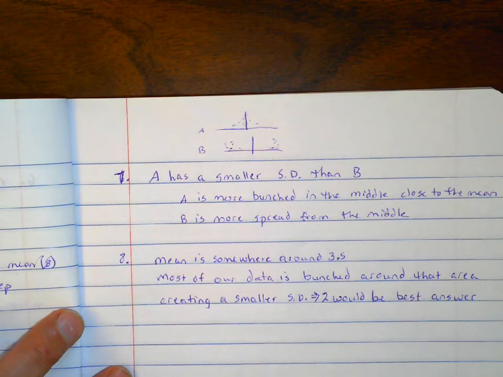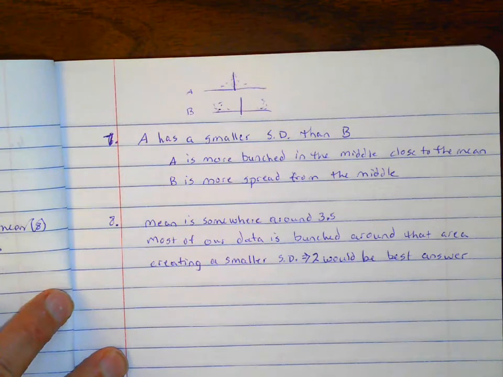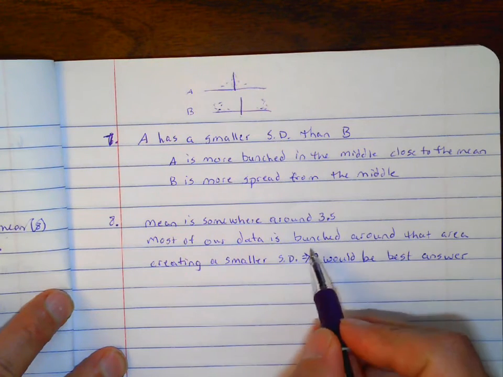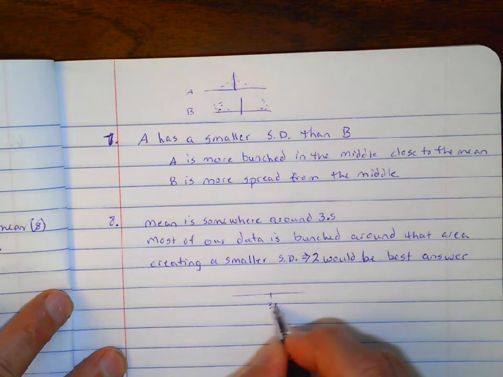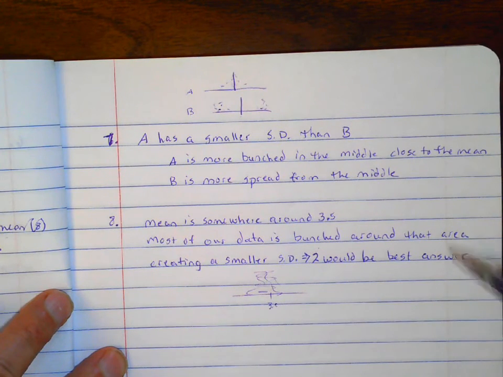Number 8, we have Sidney Crosby and his goals. The mean is somewhere around 3.5 maybe, and most of our data is pretty bunched around that area. So we have that right around 3.5, we have most of our data right around here, so it would create a pretty small standard deviation. So 2 would be our best answer.